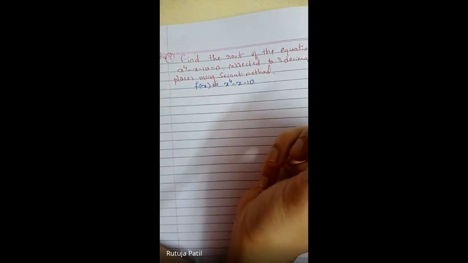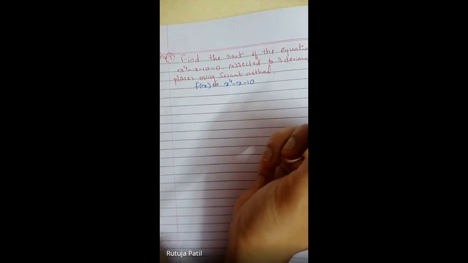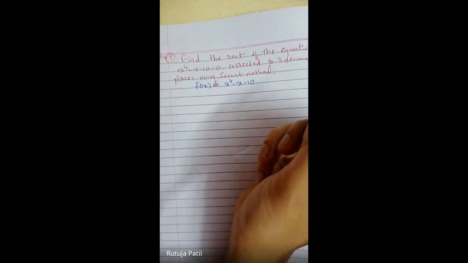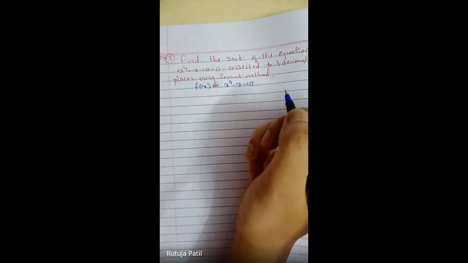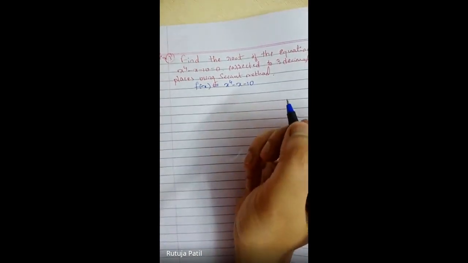Okay, so next thing is what? Next thing is we have to find the x naught and the x1 value here. So how do we find the x naught and x1? Randomly we are going to substitute the values 0, 1, 2 like that, until we encounter the two numbers which satisfy the condition.